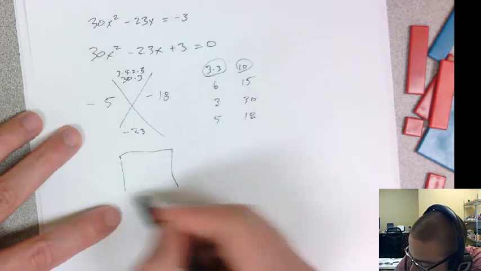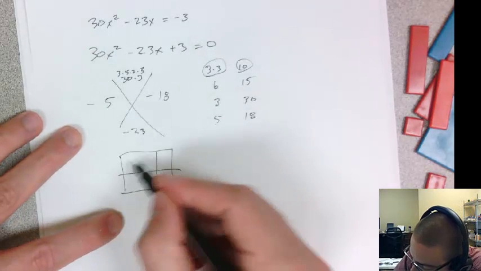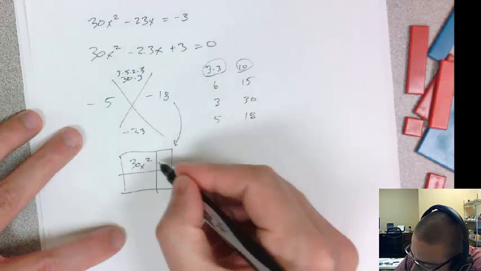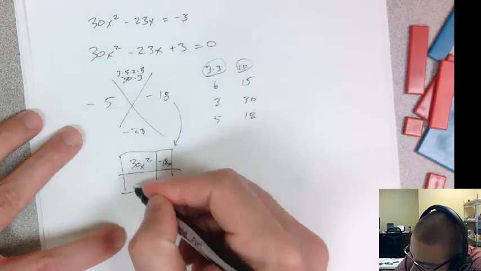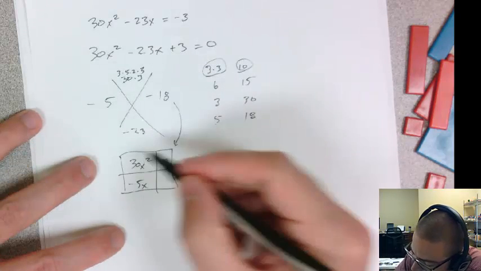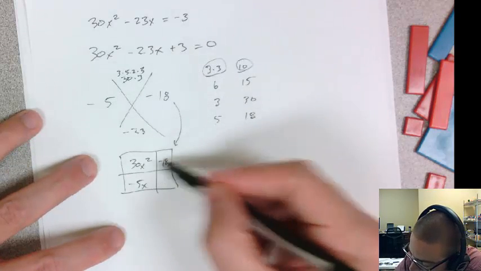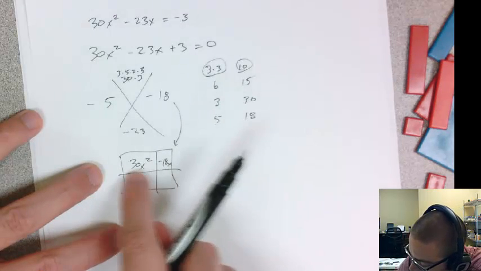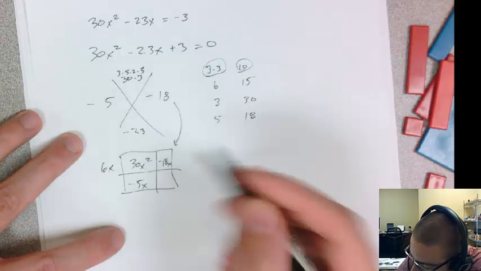So I go to my general rectangle, and I say 30x squared, and then I split that into negative 18x and negative 5x. And so my greatest common factor of this row would be, can I take a 6? Yeah, 6x.